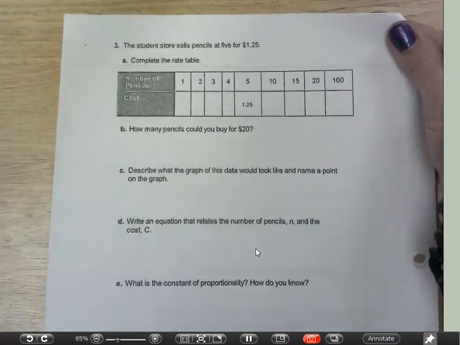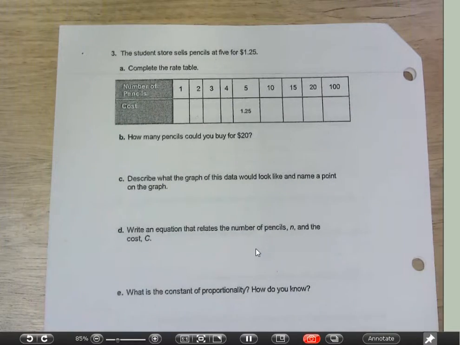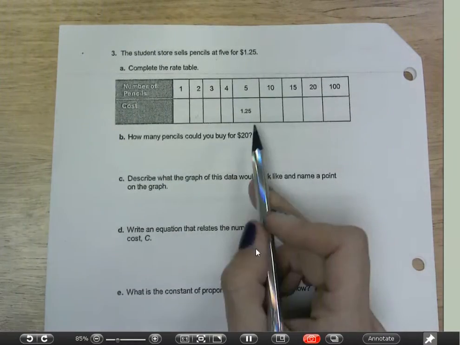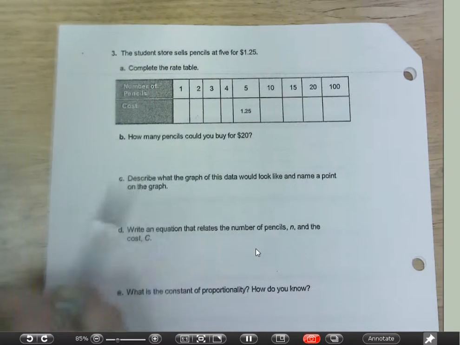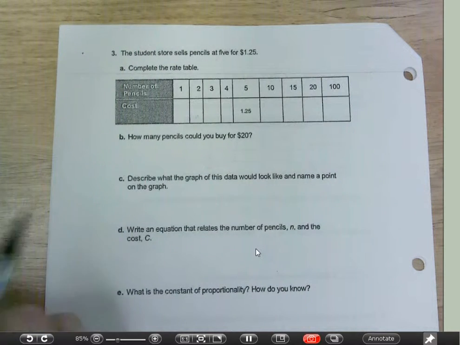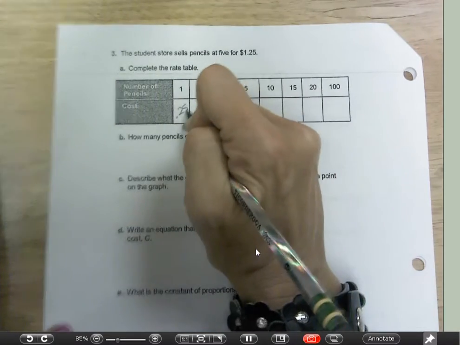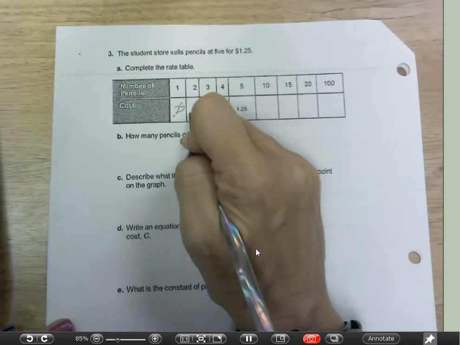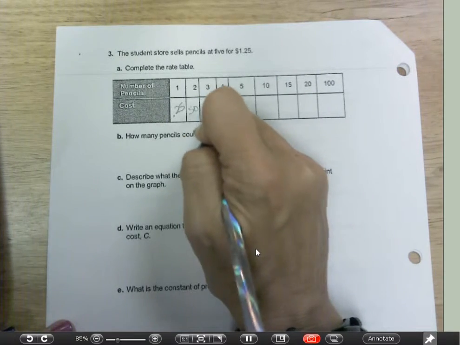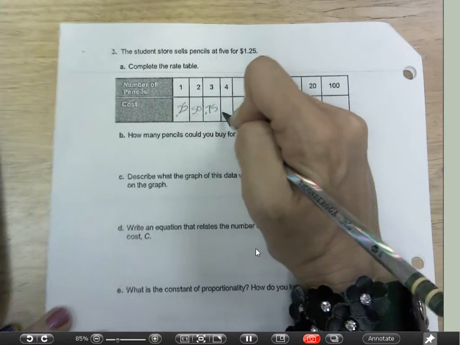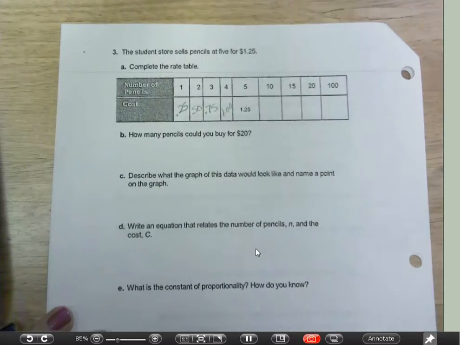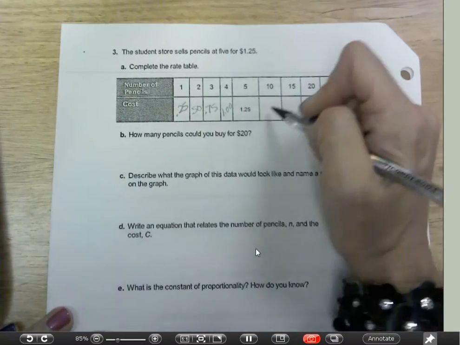Page 2. A student store sells pencils at 5 for $1.25. So we have to complete the rate table. We want to know the price per pencil. So 1.25 divided by 5 means 1 pencil is 25 cents. 2 pencils are 50 cents. 3 pencils are 75 cents. 4 pencils are $1.